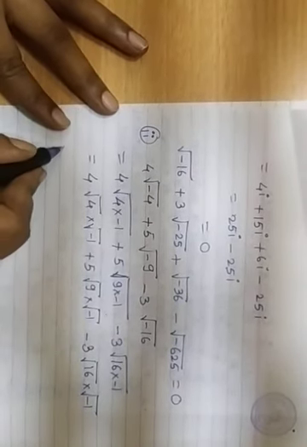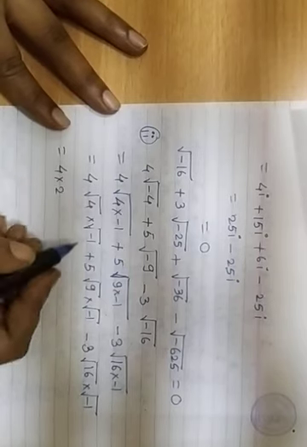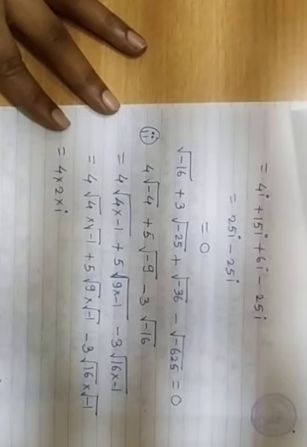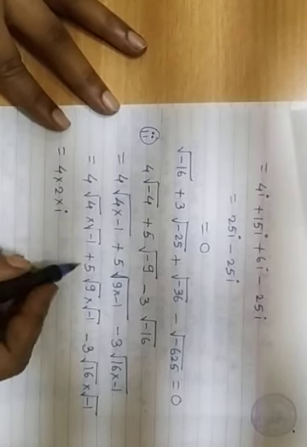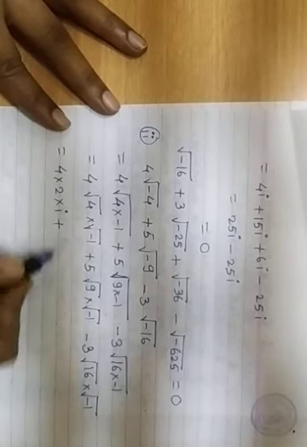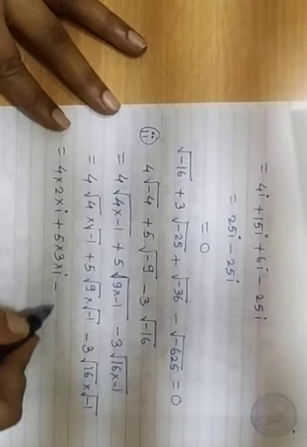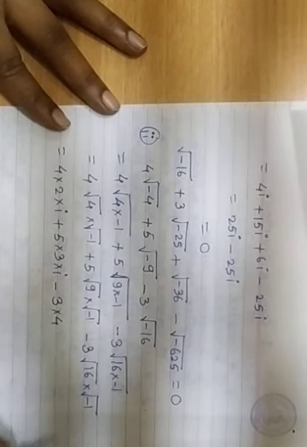It is equal to 4, under root of 4 is 2, and this root of minus 1 is equal to i. The value of under root of minus 1, we already know about this, plus 5 into 3 into root of minus 1 is i, minus 3, root of 16 is 4 into i.